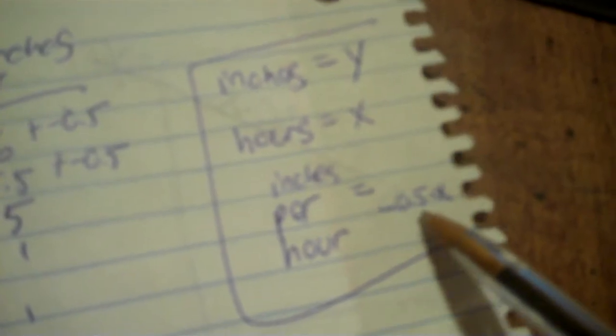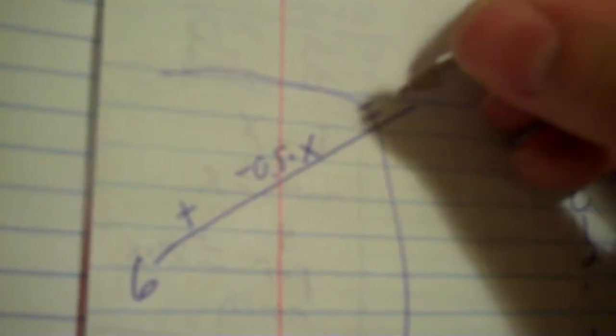And that goes on forever. So we make our line, and our ladder, this goes in the middle, negative 0.5 times X. Now you're going to put a plus sign, and the first number you added negative 0.5 to was 6. So the ladder starts at 6 inches, and then equals Y at the top. And I've had you do something like that before. So 6 plus negative 0.5 times X equals Y.